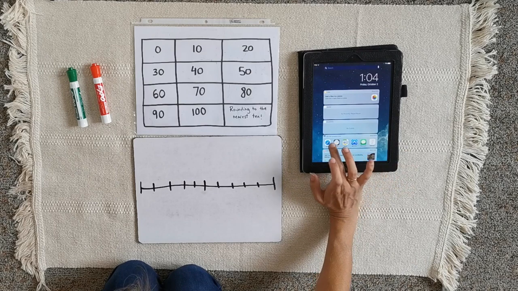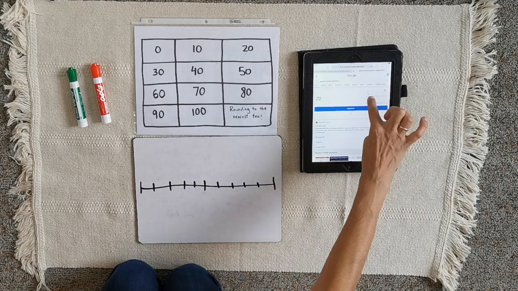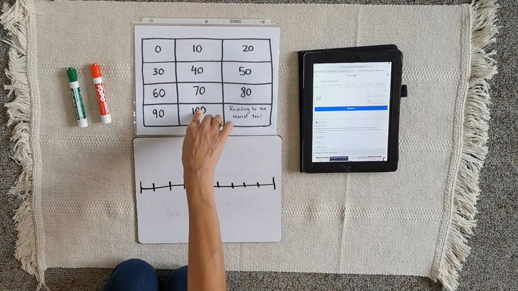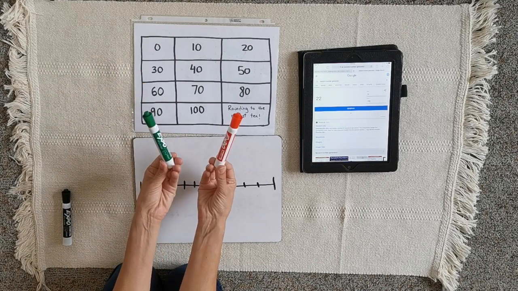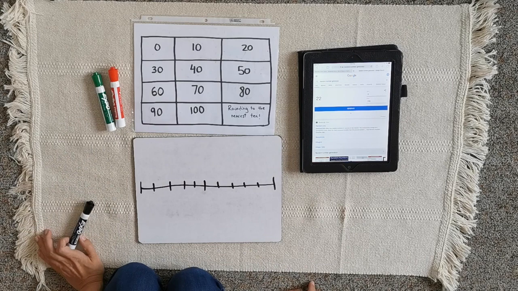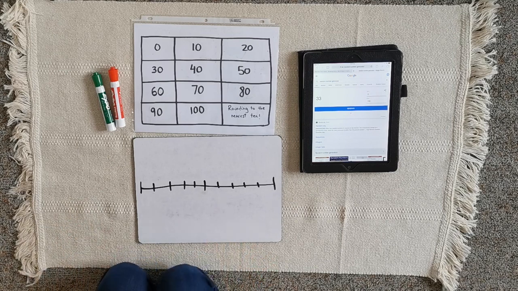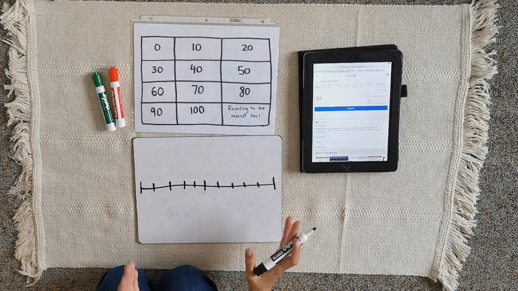Let's open our random number generator and choose numbers between 0 and 100. And remember, you are working in pairs: red team, green team. Generate a number. 33. So the first thing you need to do is decide which tens are closest to 33.